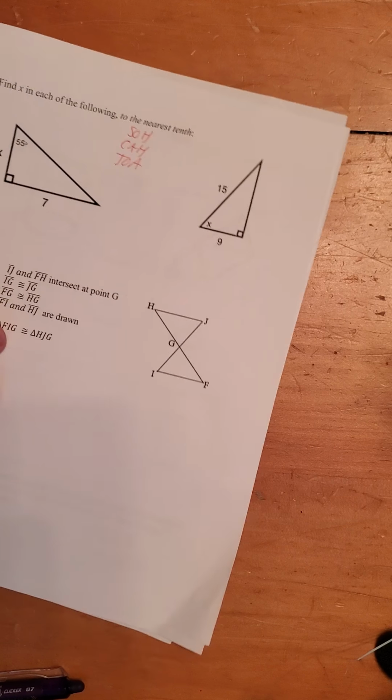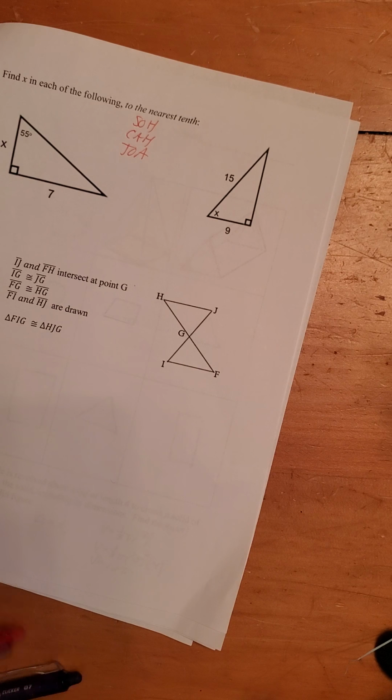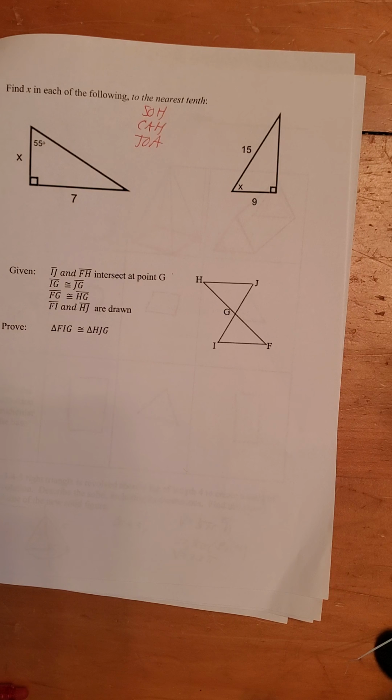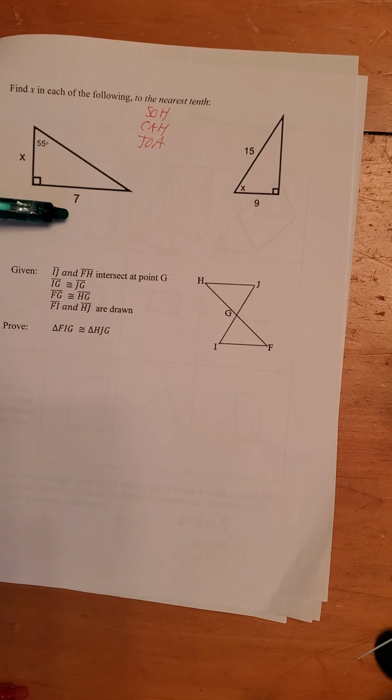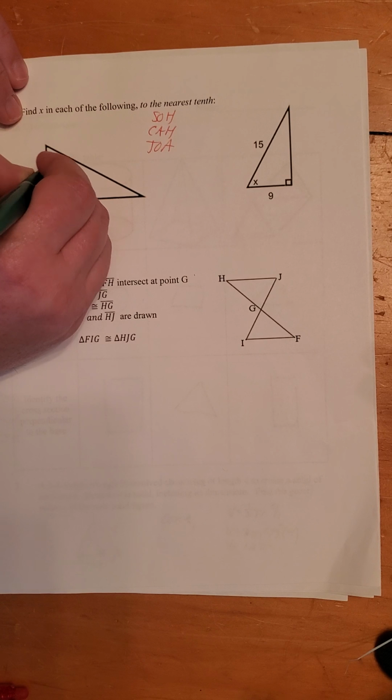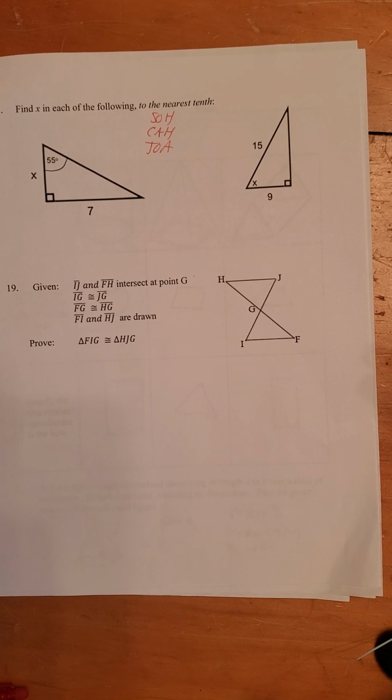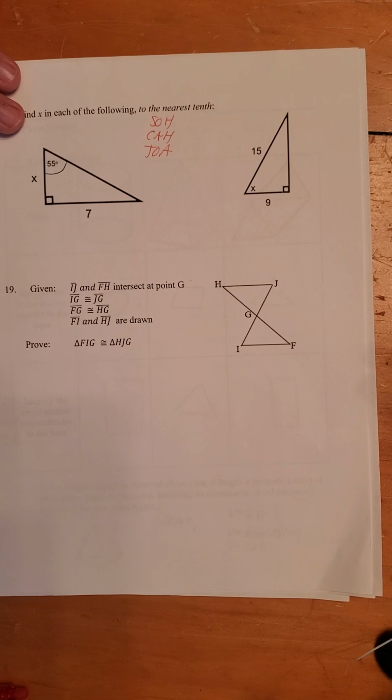Number 18, find the exact value. Take this back. Let me start over. Find x in each of the following to the nearest tenth. I wrote SOHCAHTOA on here when we did the hints because it's a right triangle. We have combinations of sides and angles. We use the angle. If you got this wrong, it's possible that you used something different to label these, or you just labeled them wrong.